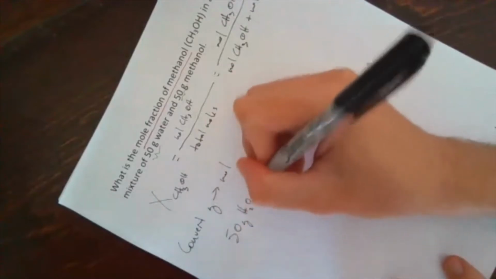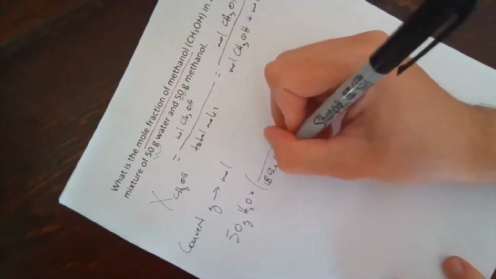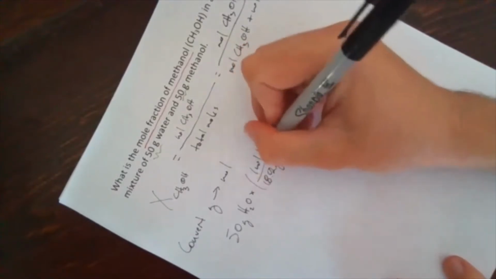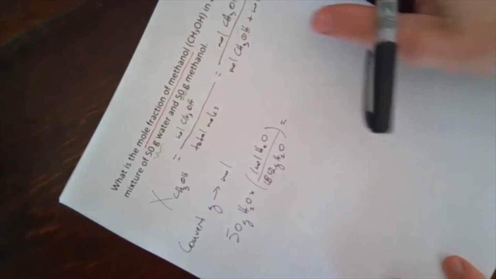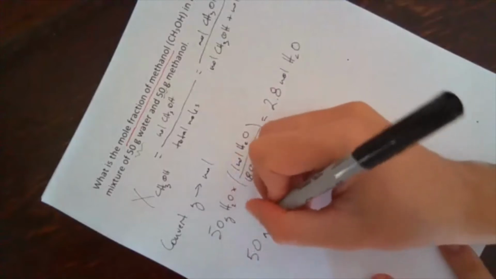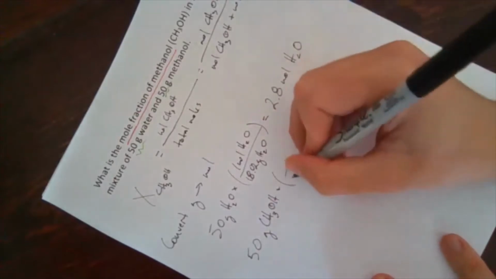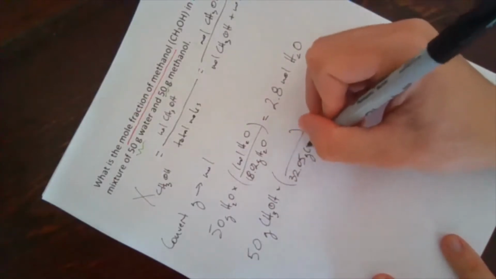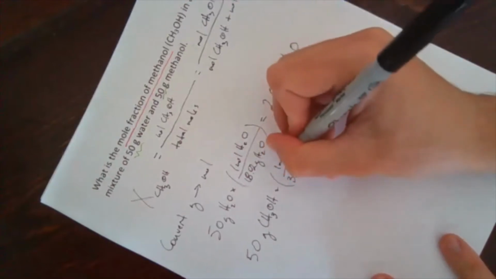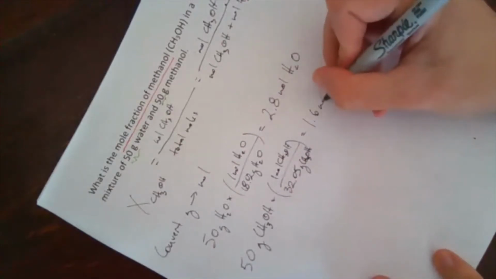I have 50 grams of water. I can use the molar mass of water, 18.02 grams of water per 1 mole of water. That is equal to 2.8 moles of water. And if I have 50 grams of my methanol, CH3OH, the molar mass of methanol is 32.05 grams per mole. And that gives me 1.6 moles of CH3OH.